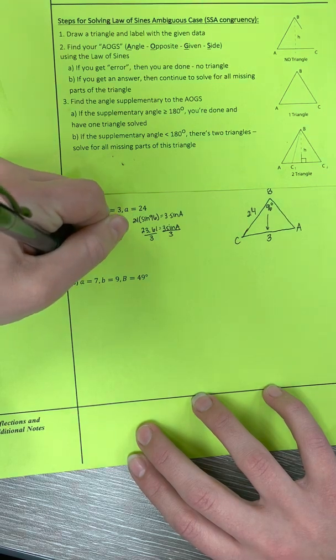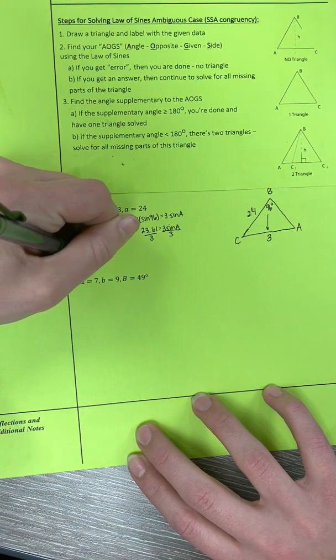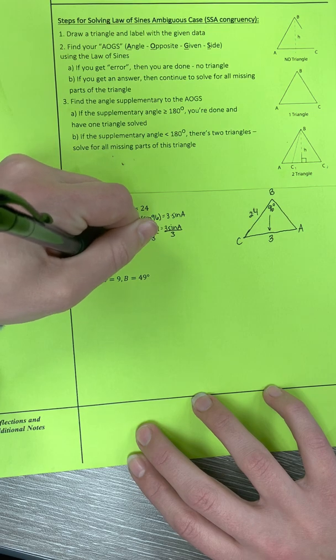And that would mean that A is equal to sine inverse of 7.87.